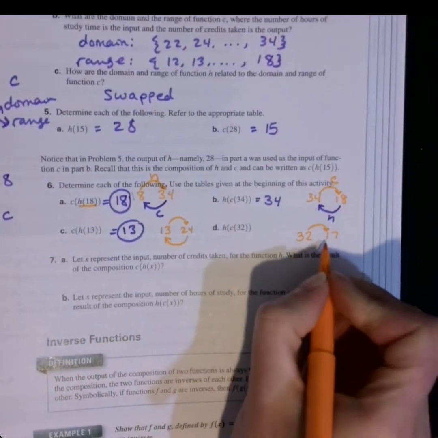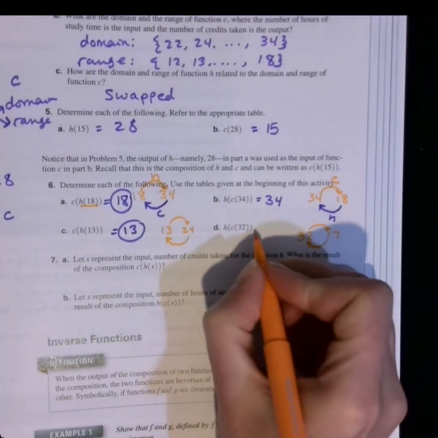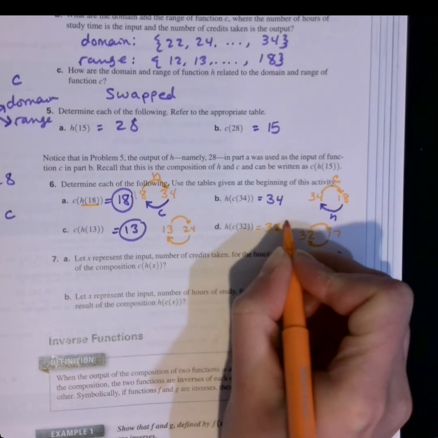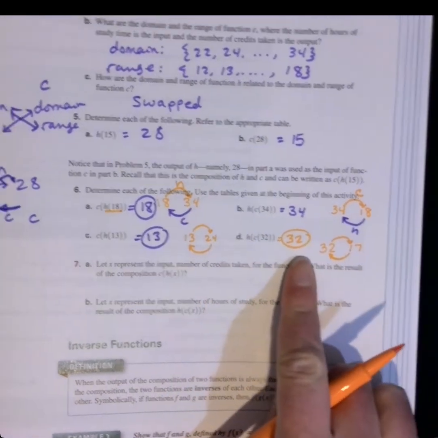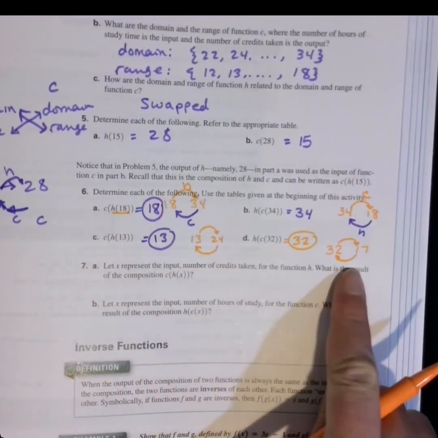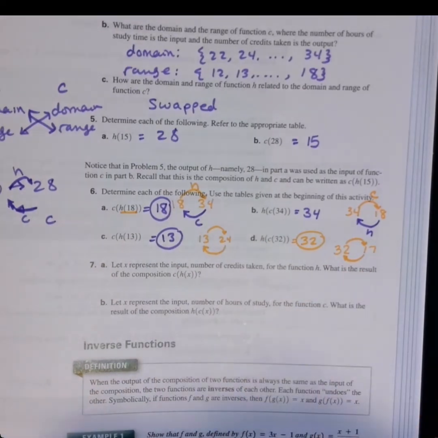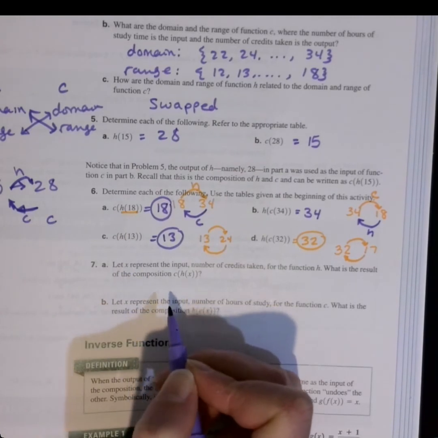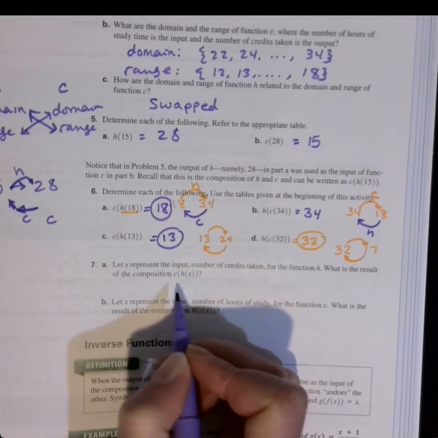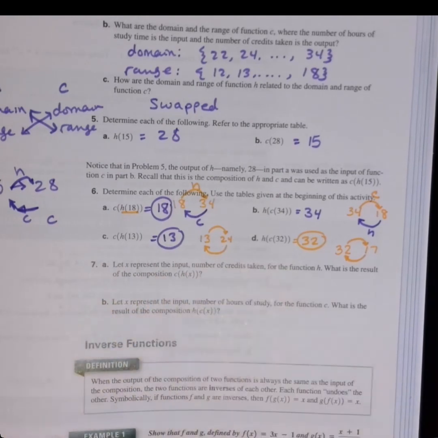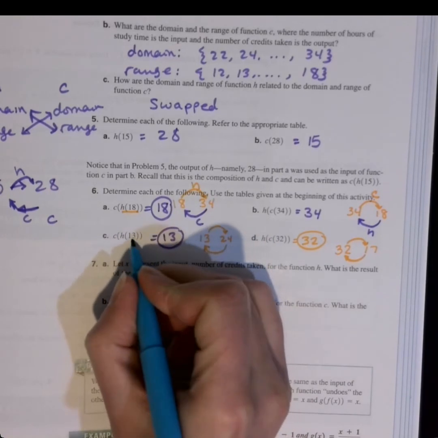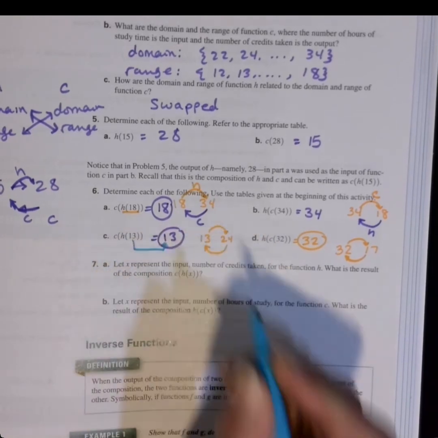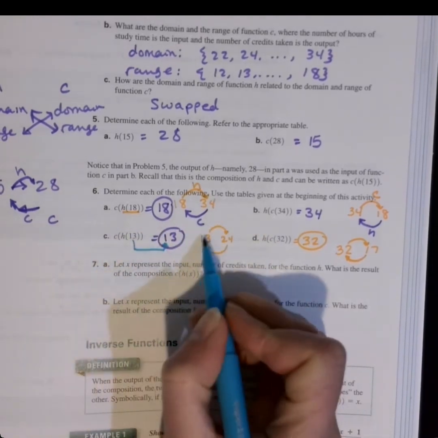I am looking at the table as I map these out to get back to 32, but since it was on the other page, I wasn't flipping back and forth for every one of my maps, but I did use the table to see what these values were. All right, so the x represents the input, the number of credits taken for the function h. What is the result of the composition c of h of x? When we compose the function and its inverse, we see that what went into the function is what ultimately came back out. It went there and back again.